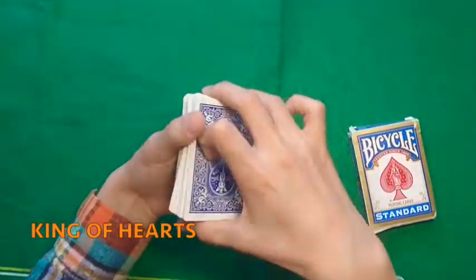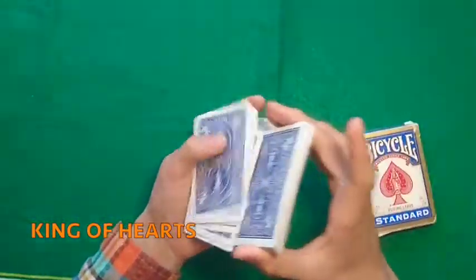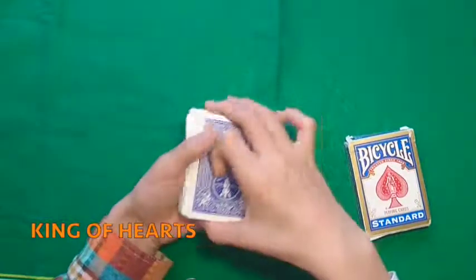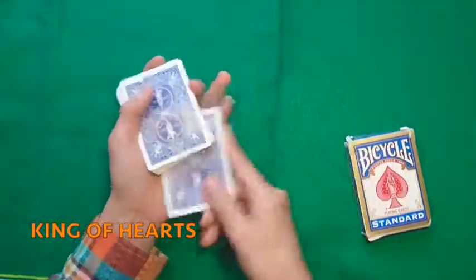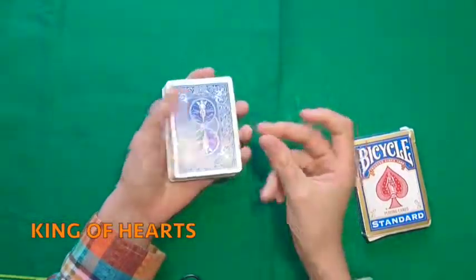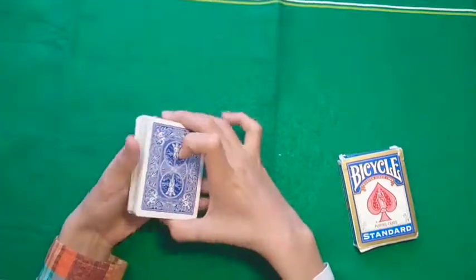So now your card is lost even more into the deck. Now we're going to shuffle the cards some more. So your card, and I can show you, it is not at the top of the deck, and it's not at the bottom either, so it's somewhere in the middle of the deck. But if I click my fingers, your card goes to the top of the deck. So yeah, that is the trick, and now we're getting to the tutorial.